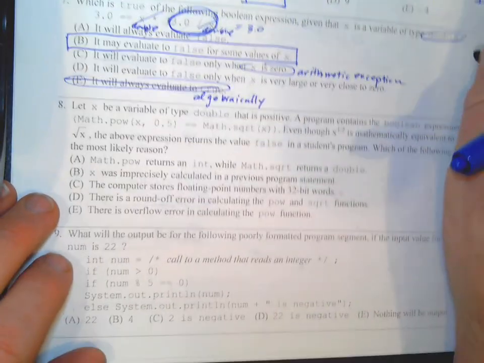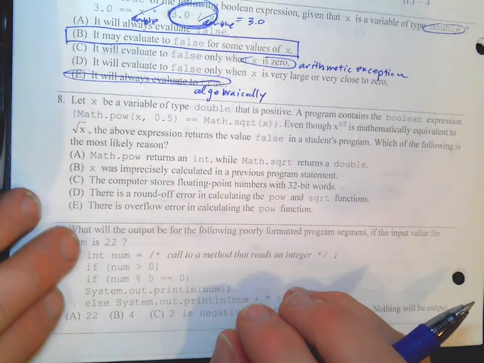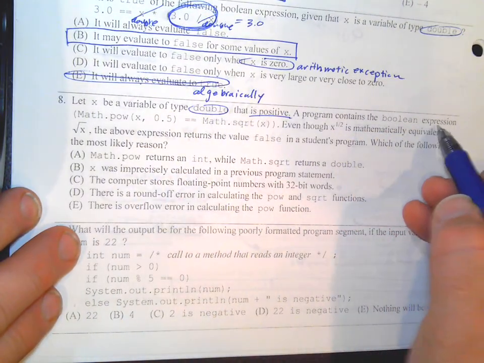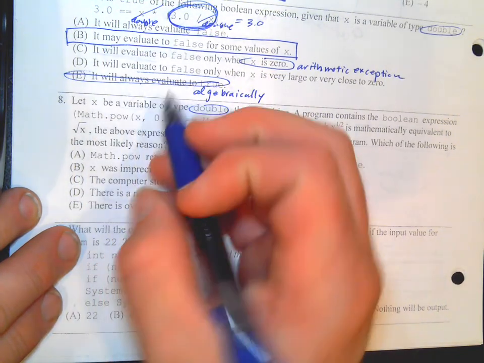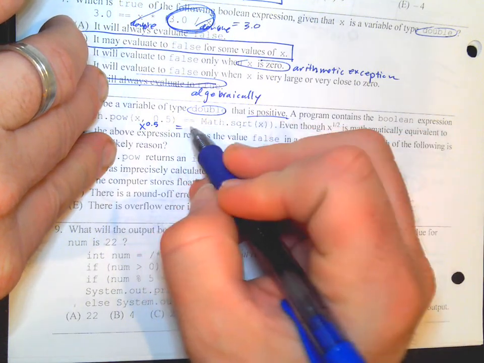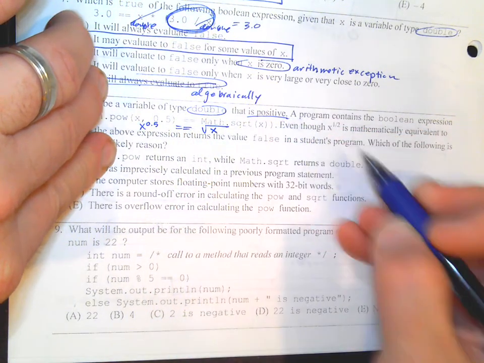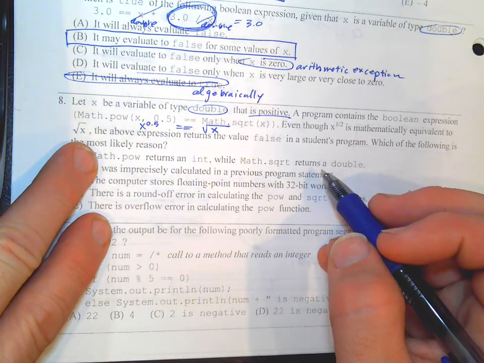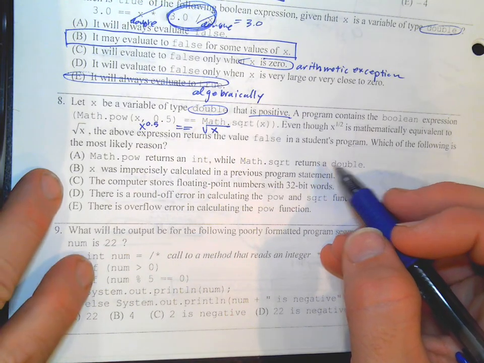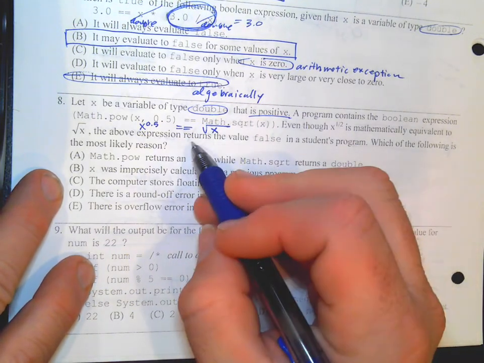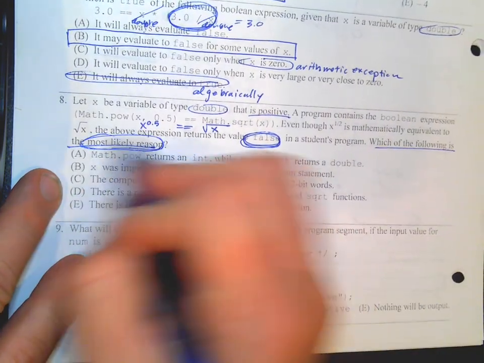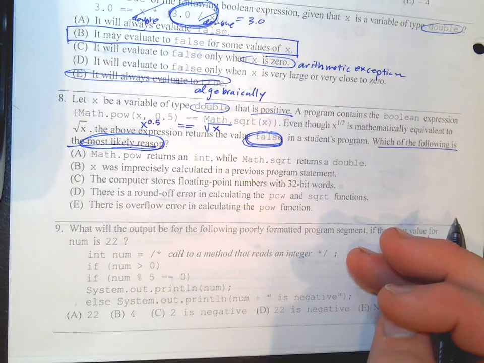And okay, so let's see, number 8. Let x be a variable type double that is positive. A program contains Boolean expression math.pow. So this is a way to do exponent. So this would be the same thing as that. It says equals the square root of x. Now, algebraically, we're saying, yeah, sure, that's the same thing. It says that it returned false. It says, which of the following is the most likely reason that it returned false? So for some reason, it didn't work.